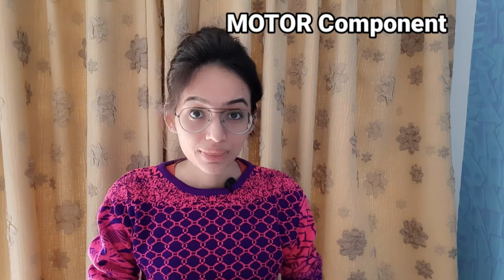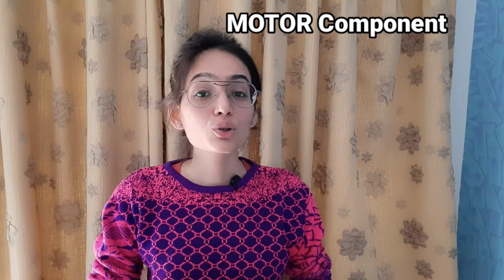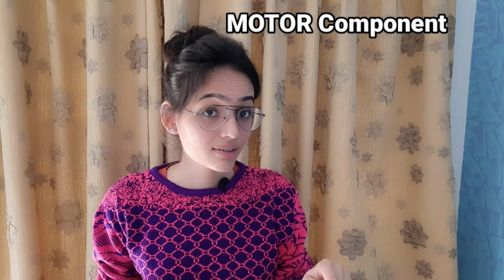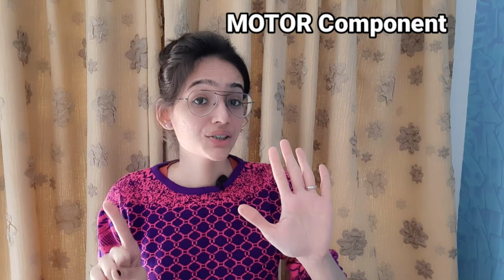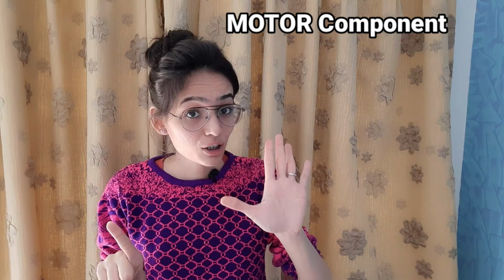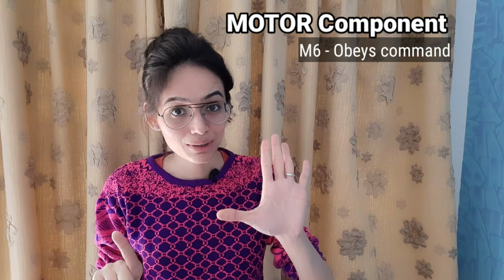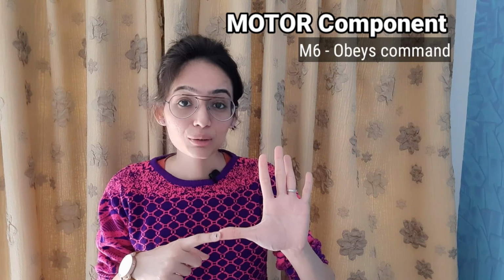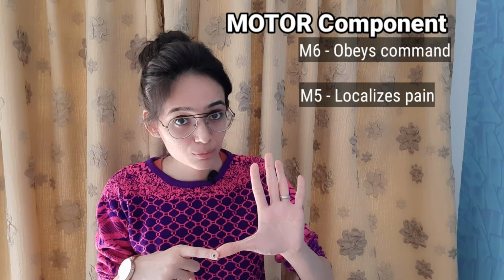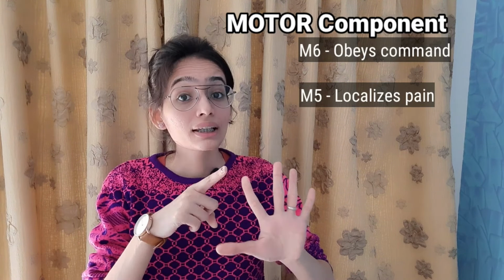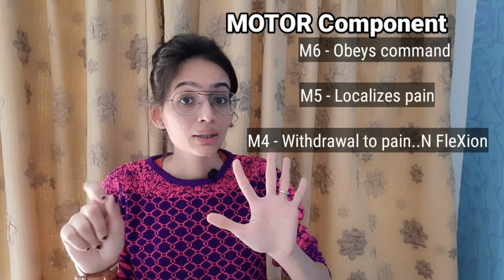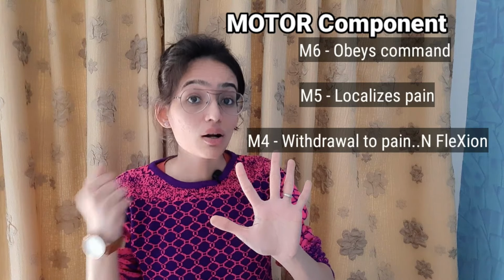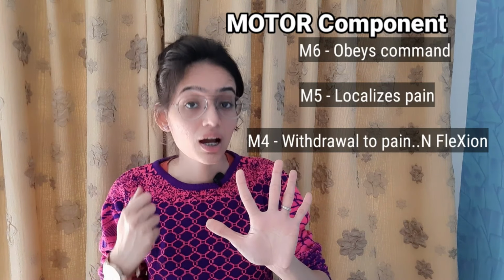And now the last component, M component, that is motor component. So EVM 4, 5, 6. So M has 6 components. Here they are. So let's start from the 6th one. Sixth component is the patient obeys command. Then fifth component is the patient localizes pain. Then fourth component is withdrawal to pain, that is normal flexion. Whenever the patient feels pain, he withdraws, or normal flexion occurs.